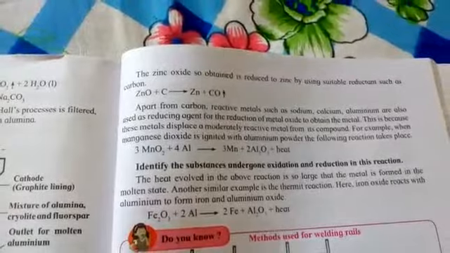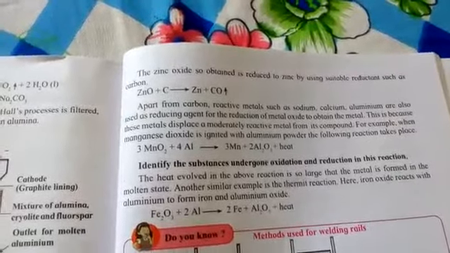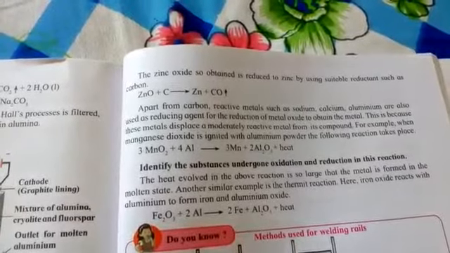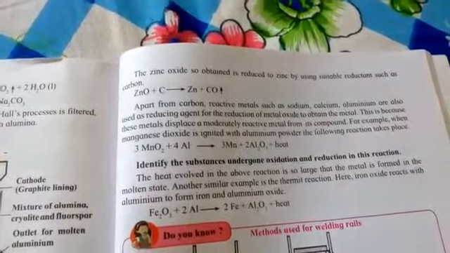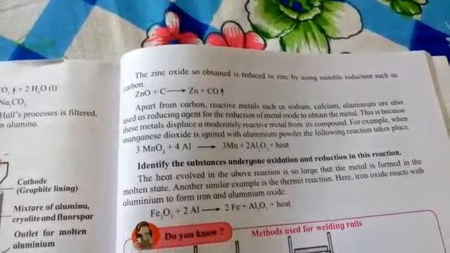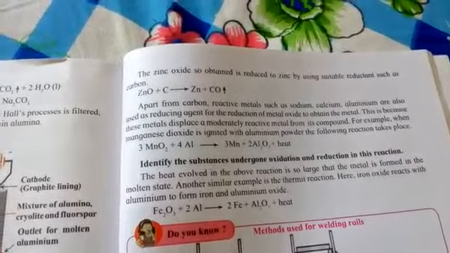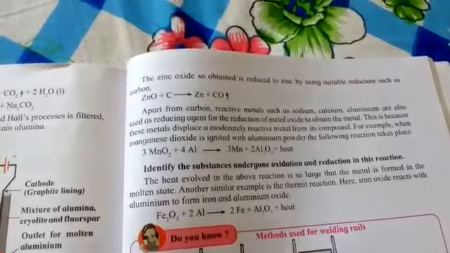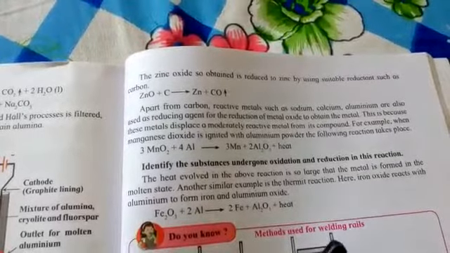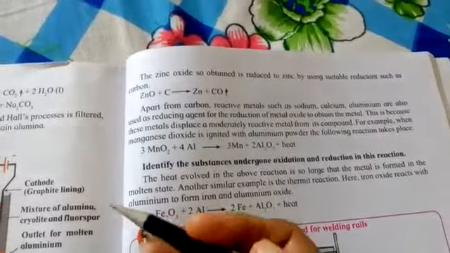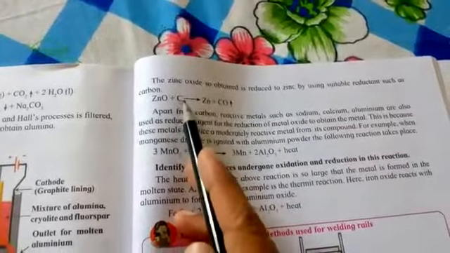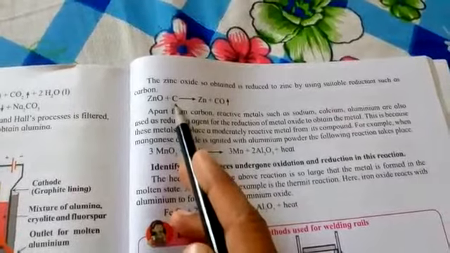Now it is easy to reduce the oxide, so you can use any reducing agent, or reductant. I hope that you know the meaning of reducing agent, as I've taught you this before. Reducing agents are those substances, compounds or elements which themselves undergo oxidation, but reduce another reactant which is present along with them. So here carbon is going to be the reducing agent or the reductant.